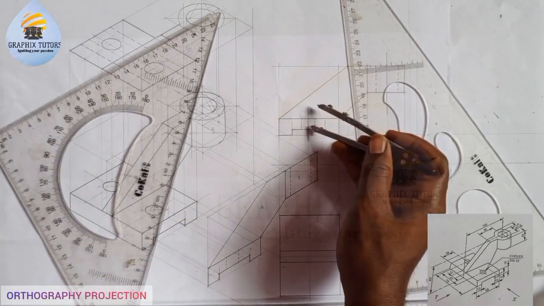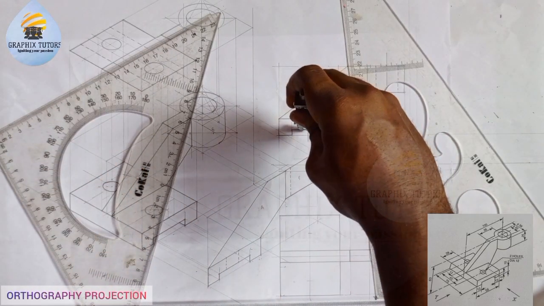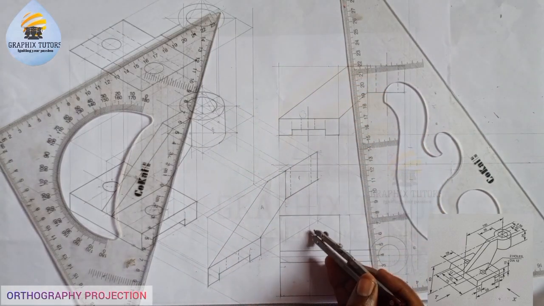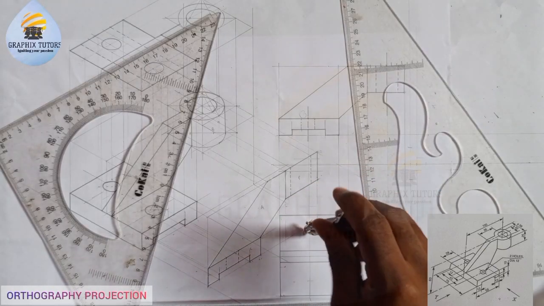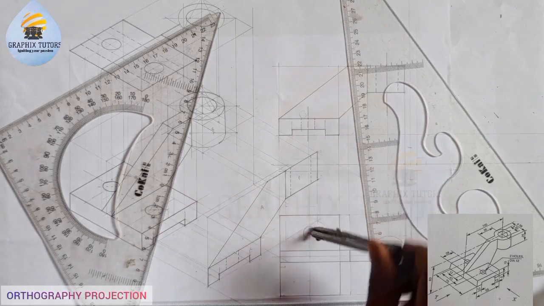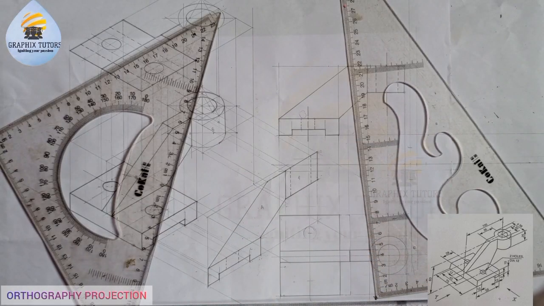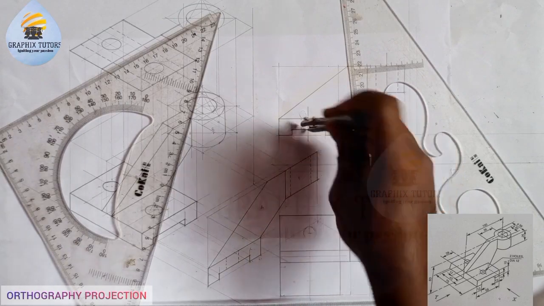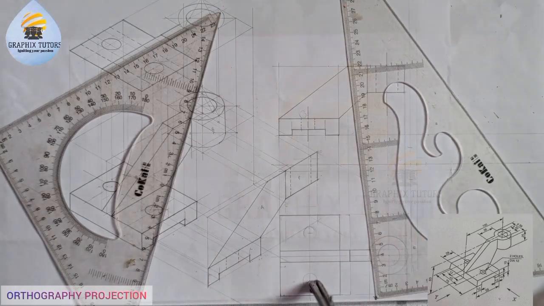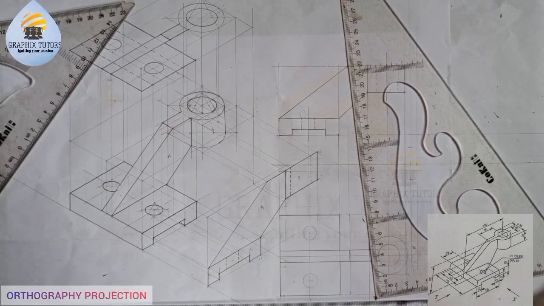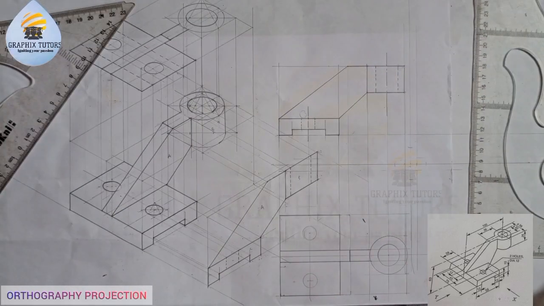That is where I'll now take the radius of my circle, which is 11, and I'll place it here, and I'm going to draw the circle, right? I'm talking about 11 from here to here. Now I come here too and do the same thing. Right, so this is what you'll be having.